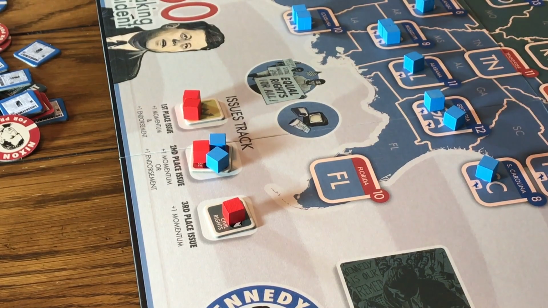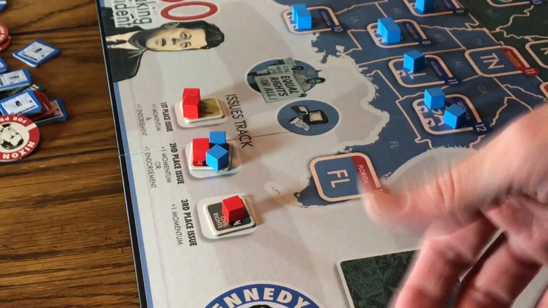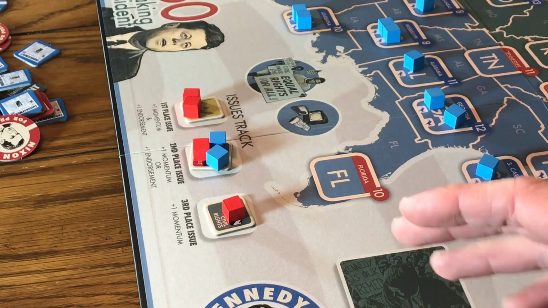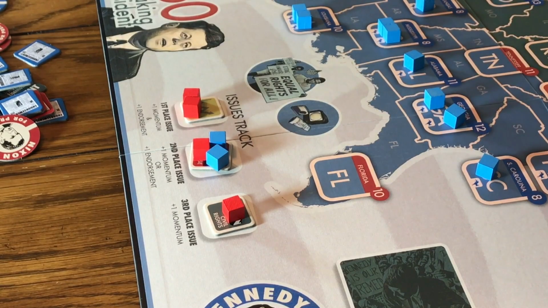At the end of the turn, you'll play 5 cards out of your hand. You'll get dealt 6. You'll play 5 cards. 1 card will go into your campaign strategy. The campaign strategy is for the debates at first and then election day second. We'll talk about the debates and what the whole point of that is when we get to the debate minigame.